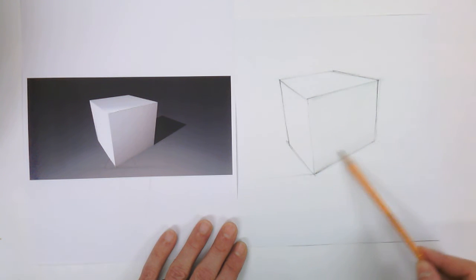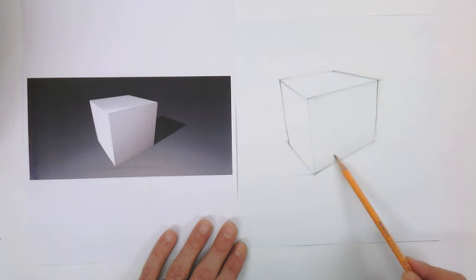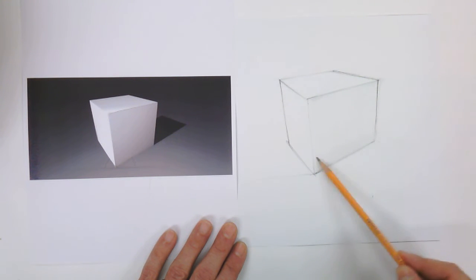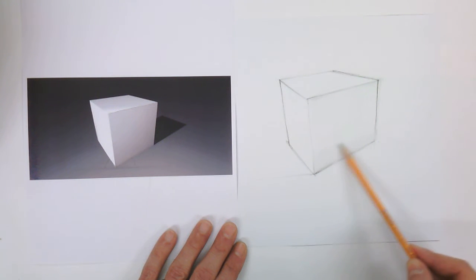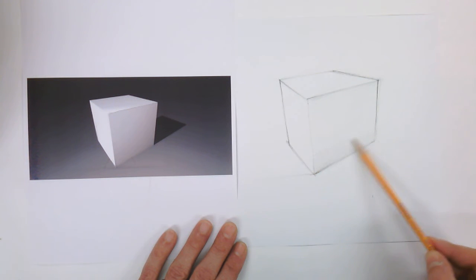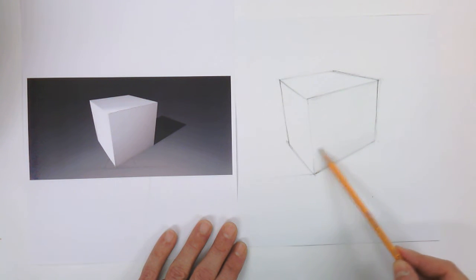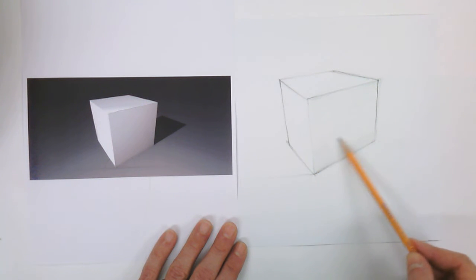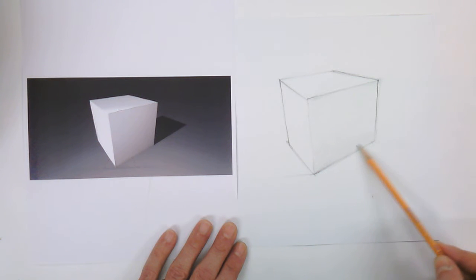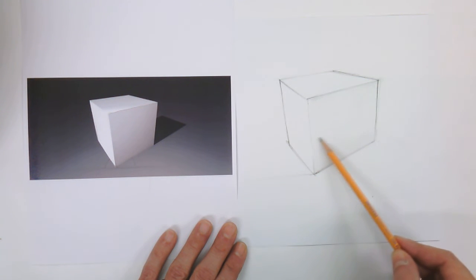Now when I'm done with this, what I want to ask you guys to do is make at least 3 of these. So I want you to try using your different types of drawing pencils that we went over in the other video. So I want you to try making a light gray box, a medium gray box, and then a dark gray box.